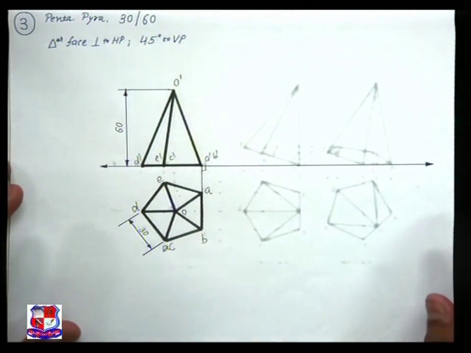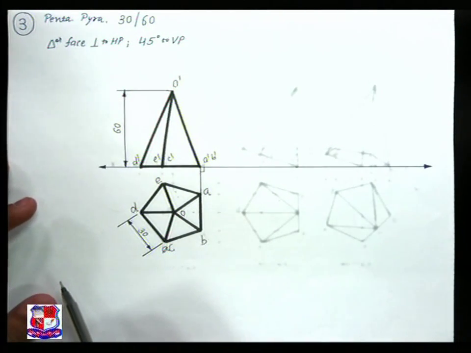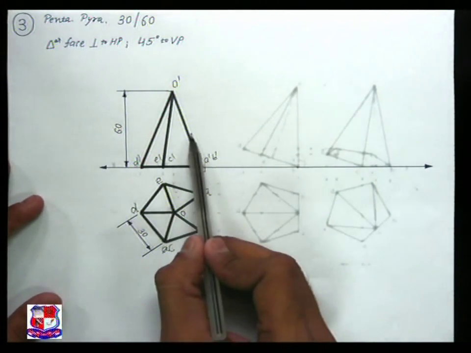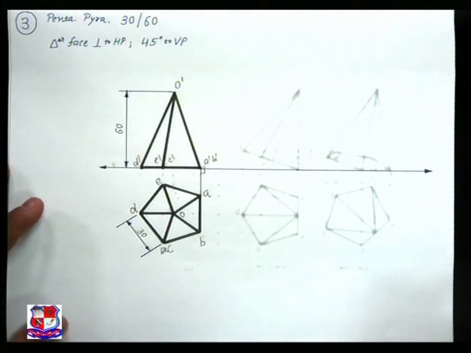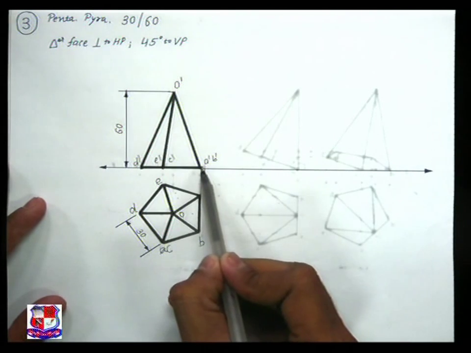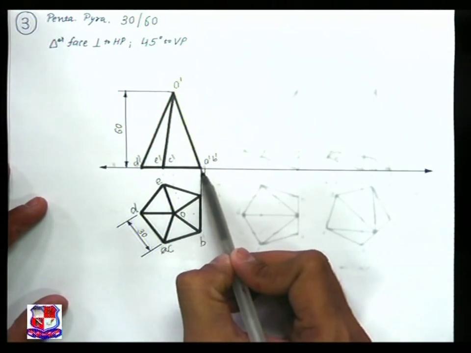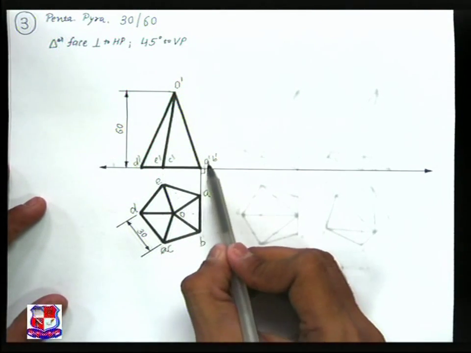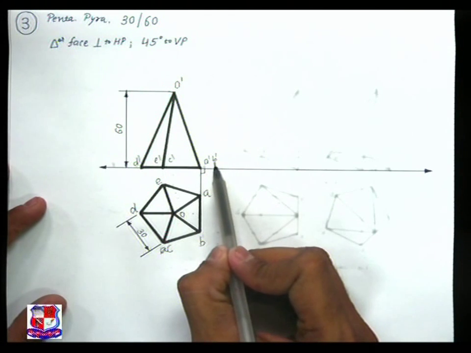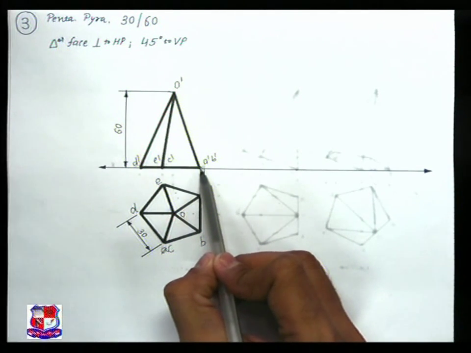Endpoints are there. Now it is given that one of its triangular faces is perpendicular to the XY line. Here 5 triangular faces are there, and all faces are making some angle with the XY line. You can see this triangular face A dash, O dash and B dash. Now we have to tilt this triangular face A dash, O dash, B dash such that it becomes at right angle to the XY line. So what should we do?